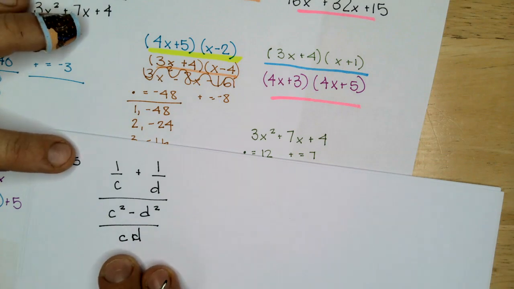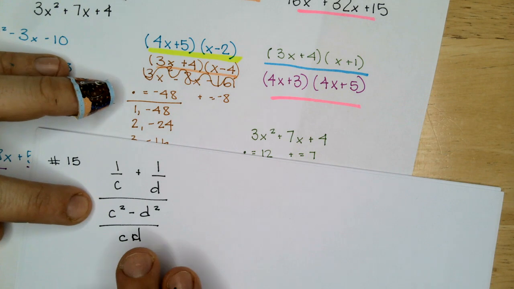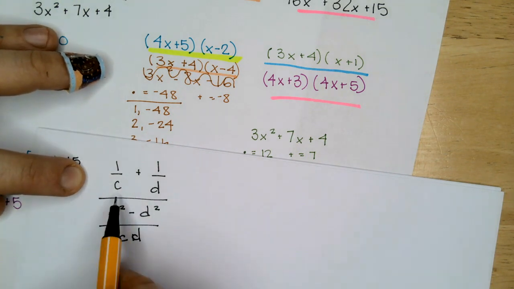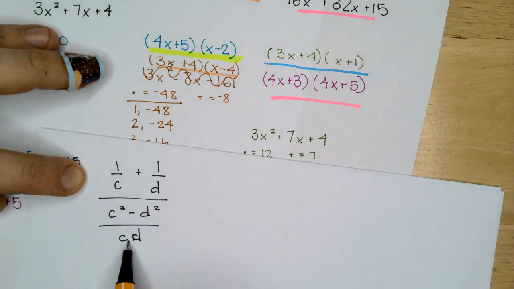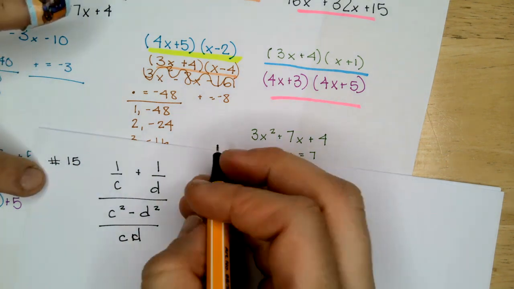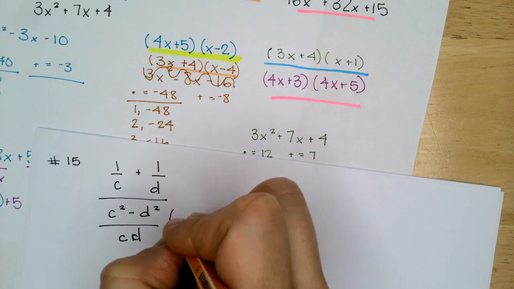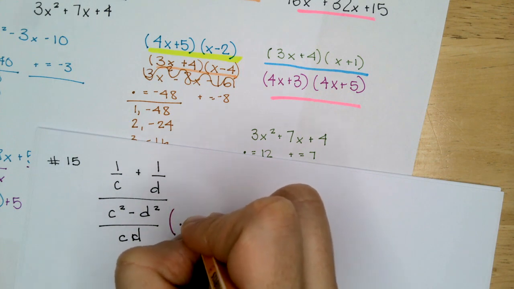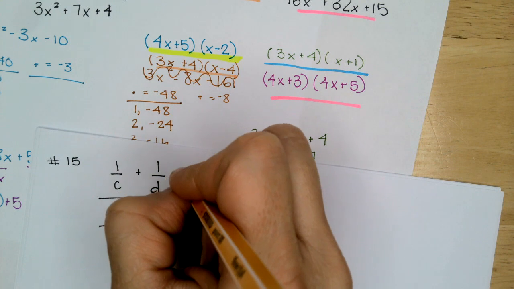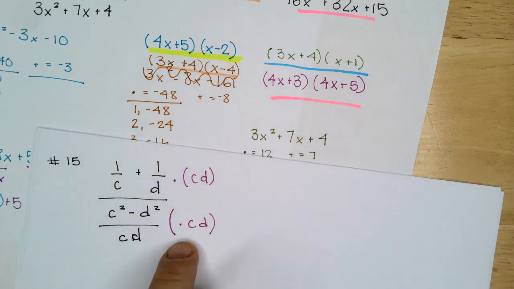I want to get rid of the denominators of the fractions within the fraction. This denominator is c, this one's d, and this one's cd. My common denominator is cd, so I'm going to take the whole bottom of the fraction and multiply it by cd. I don't know why I put it inside the parentheses there.